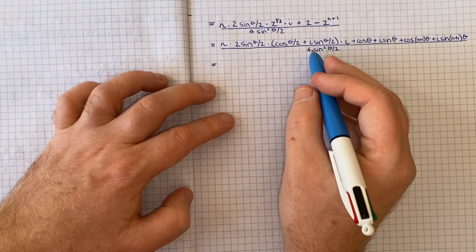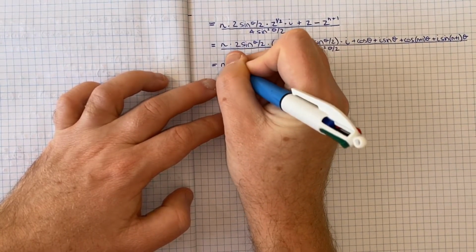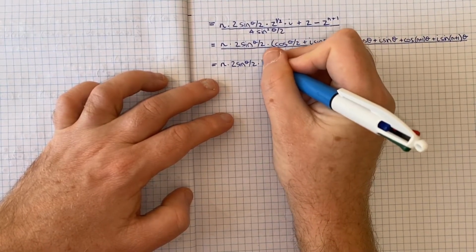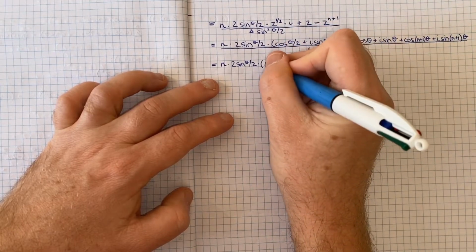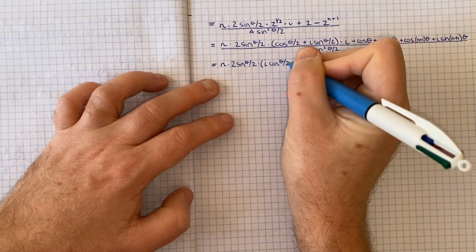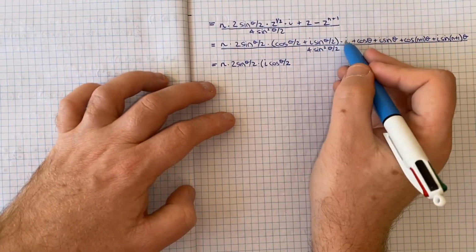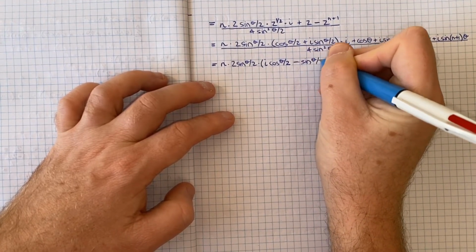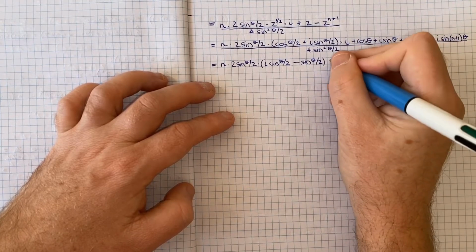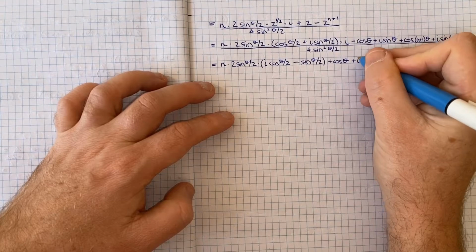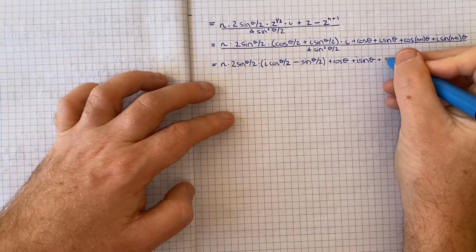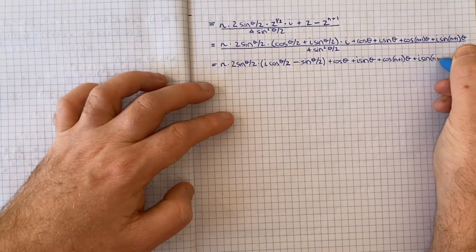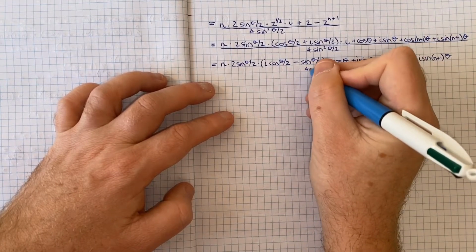So let's say it's n times 2 sine theta on 2 times, so we're going to get the I cos theta on 2, and then the I times the I will be I squared, which is minus, so minus sine theta on 2, and then we've got our plus cos theta plus I sine theta plus cos n plus 1 theta plus I sine n plus 1 theta, all over our common denominator.